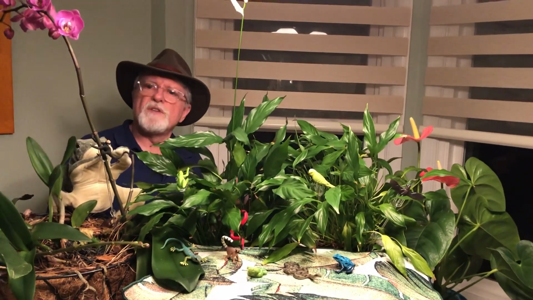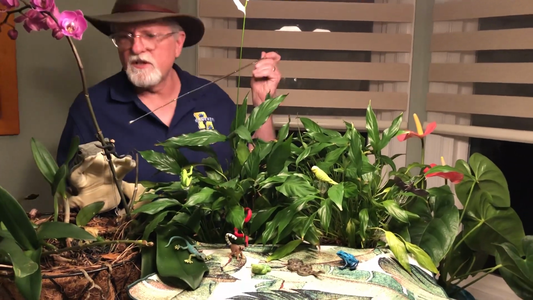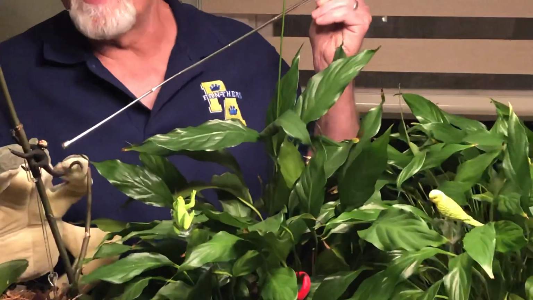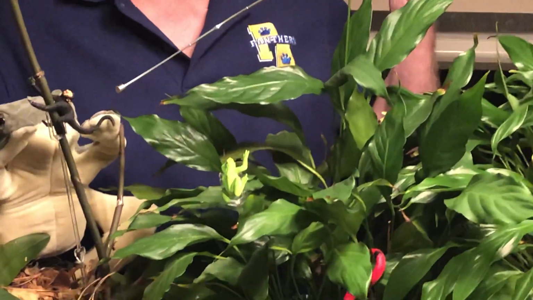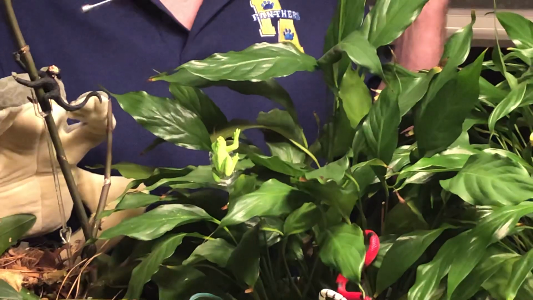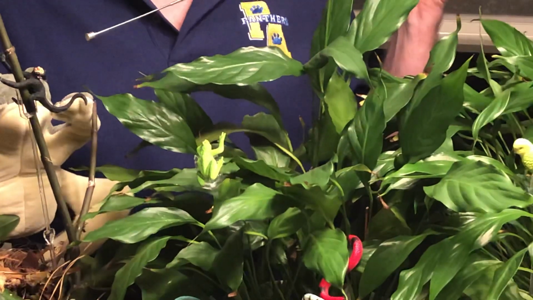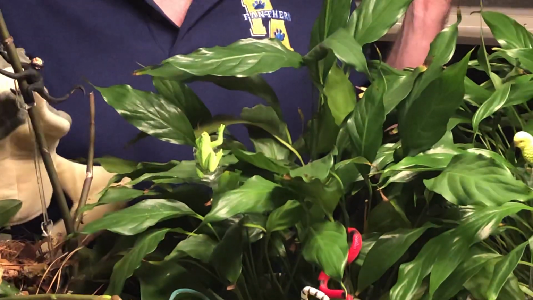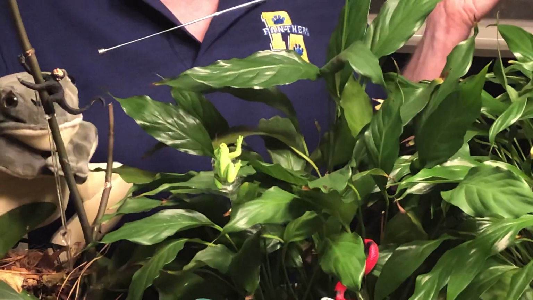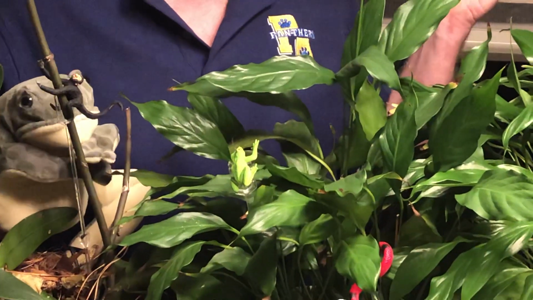I've got a little pointer here. So this here is a monkey. Notice that this has a prehensile tail. That's for climbing, gripping. So that's an adaptation that this animal has. So we want to keep thinking about adaptations as we go through and talk about these animals and plants.